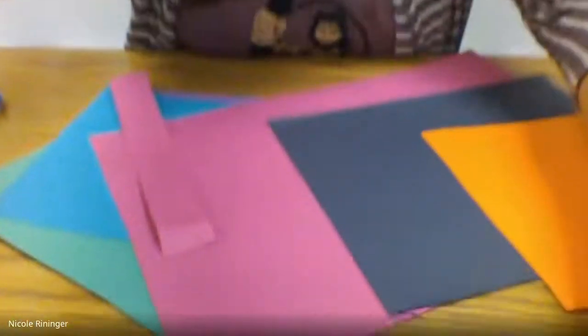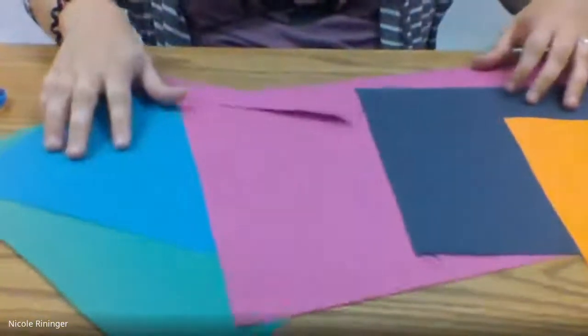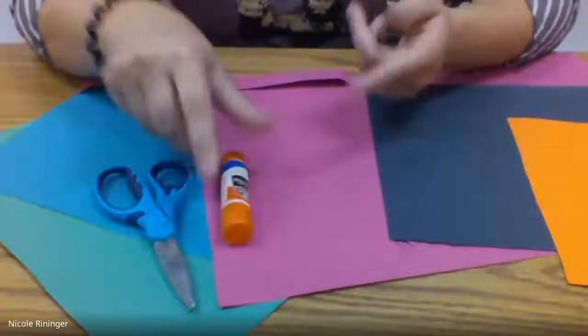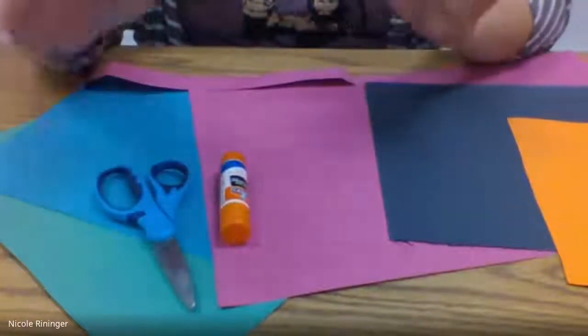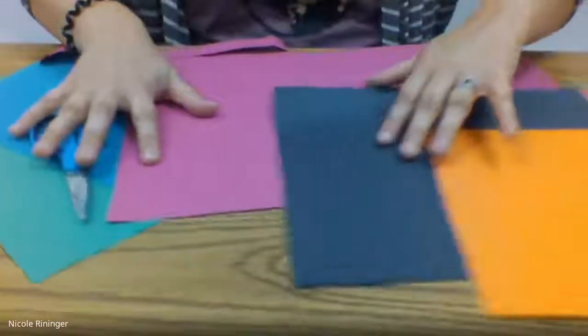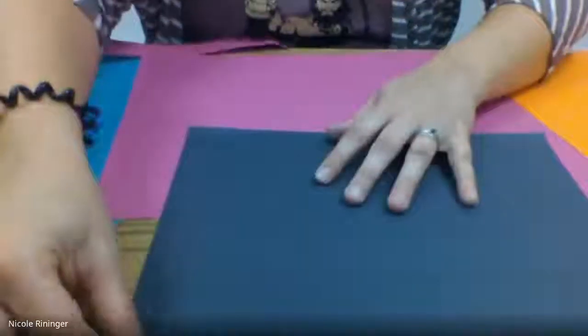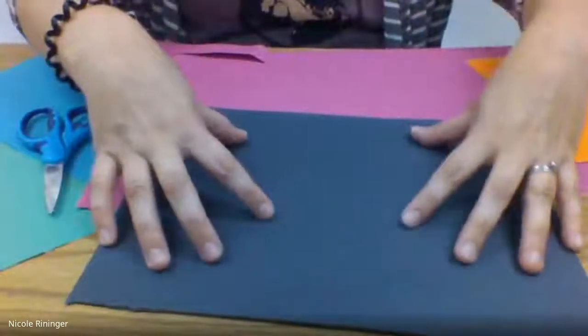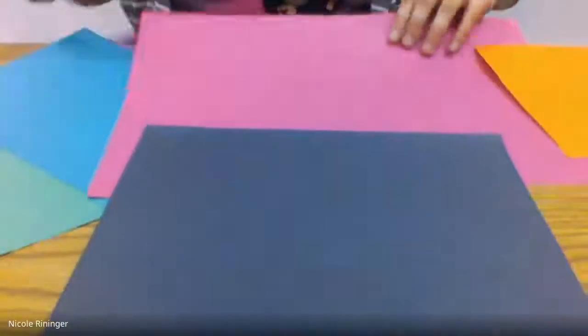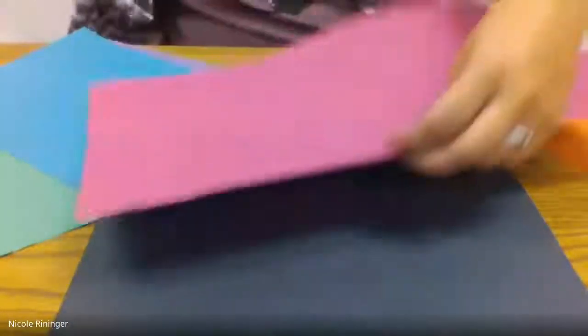Now I have all these colors of construction paper. So I'm going to adjust my screen so you can see what I have on my table here. Another thing we're going to need is scissors and glue. So it could be a glue stick, it could be squeeze glue, whatever kind of glue you have should work. Okay, now we want to start with one piece of paper, and this is going to be the base where all those other objects are going to sit on top. So I'm going to leave that kind of aside. And then I'm going to get these other colors.